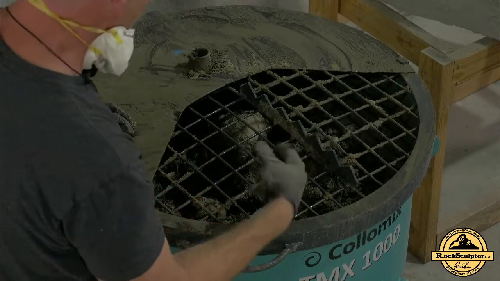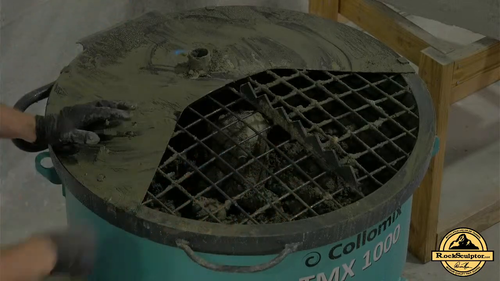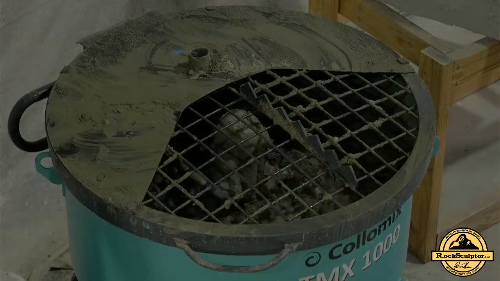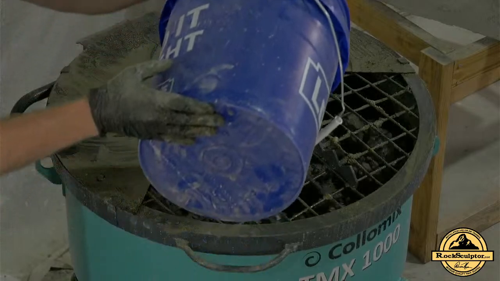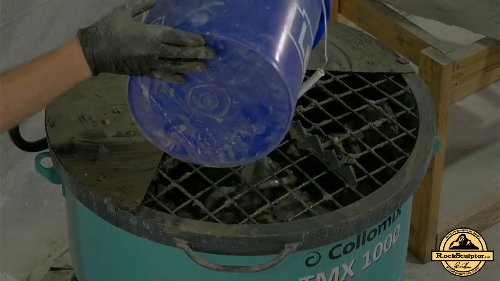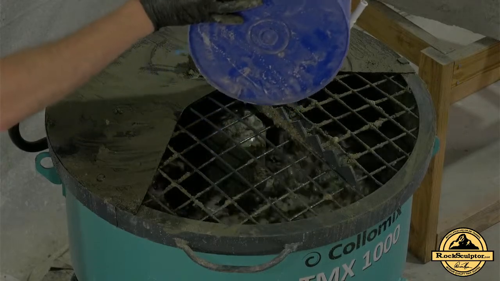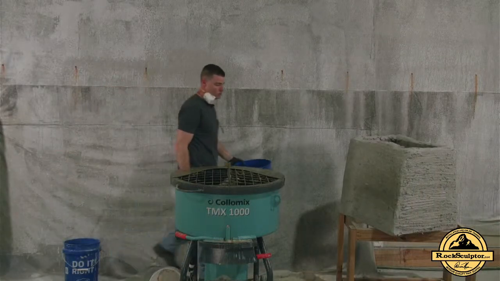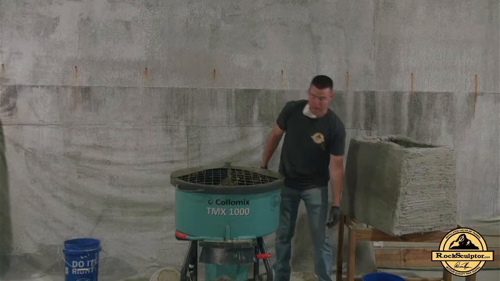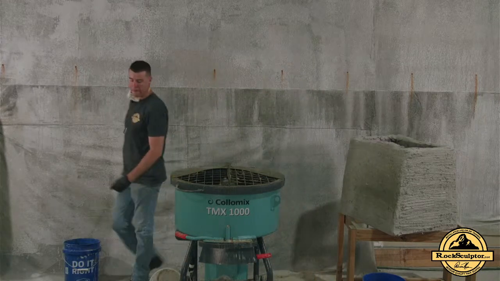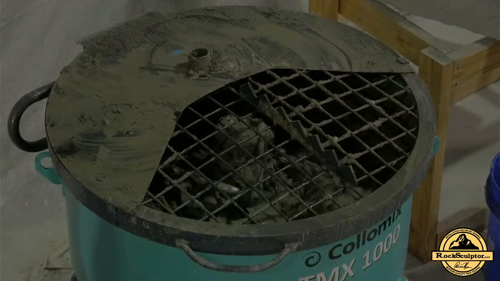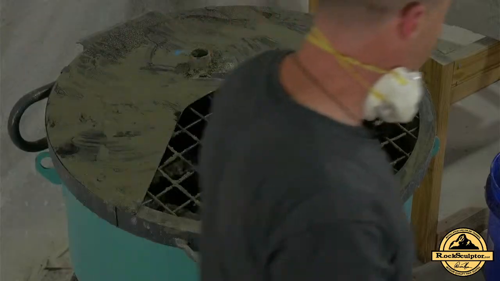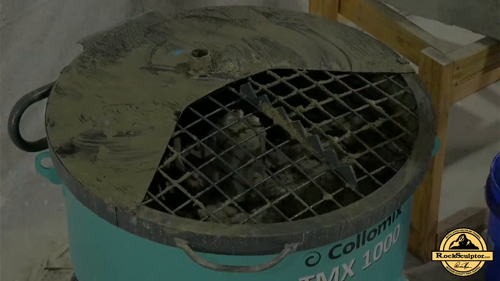Okay, I'm gonna keep mixing, rotate this, and I'm gonna add the sand and then the carbs. Let's do it. All right, that's spinning pretty good.